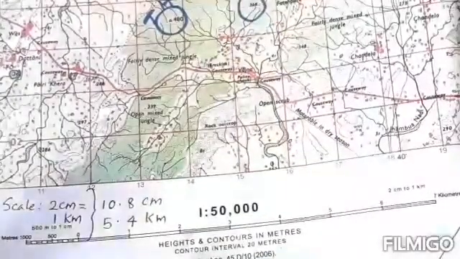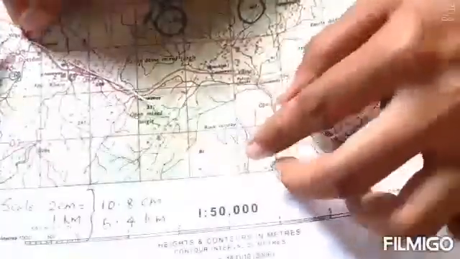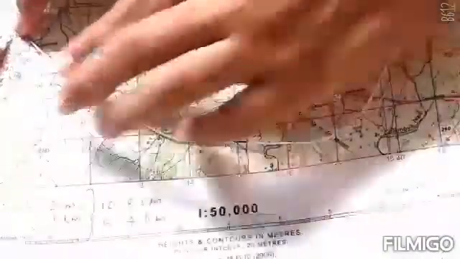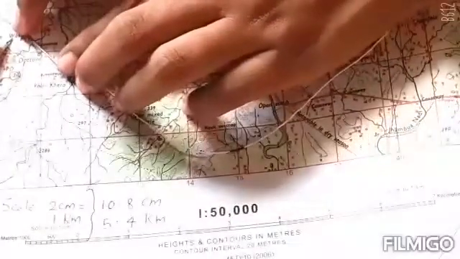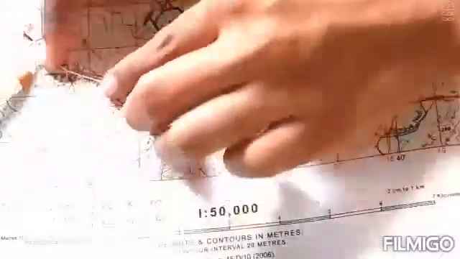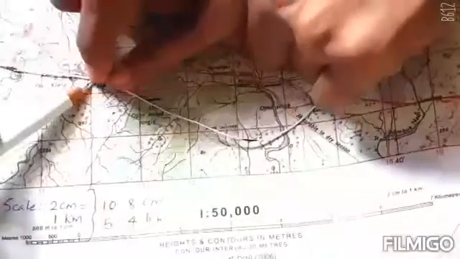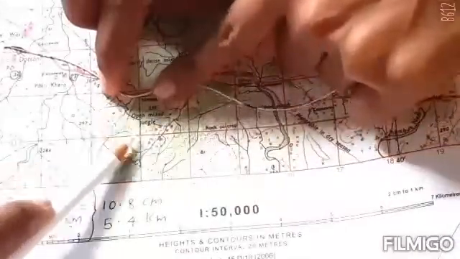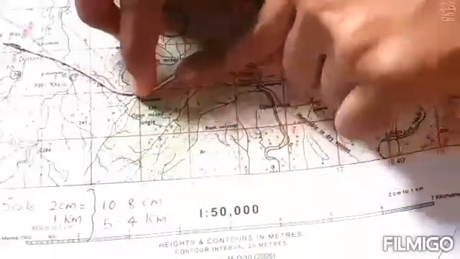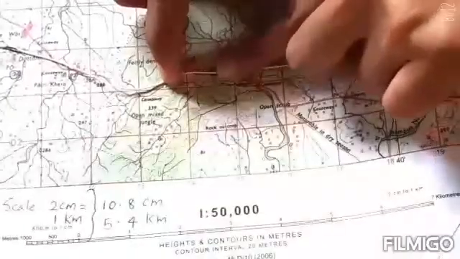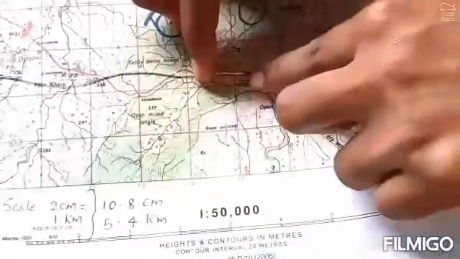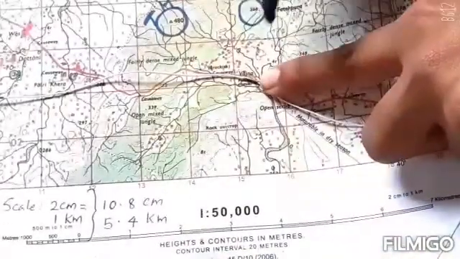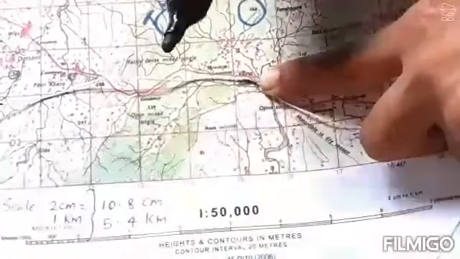Place the knotted end at the settlement of Vas and move along the curved metal road along with the thread up to the settlement of Vajna. Mark the end point with an ink dot on the thread.